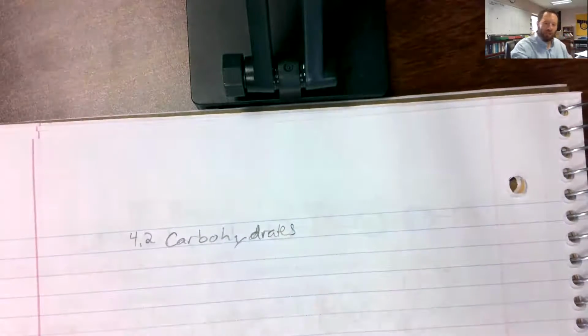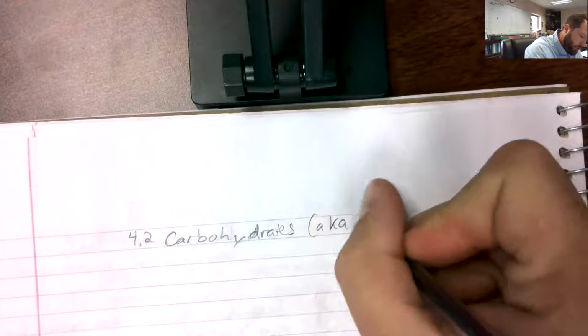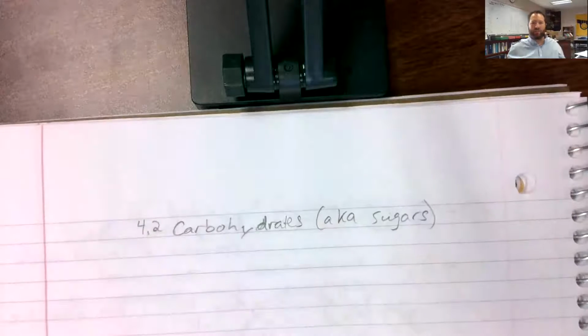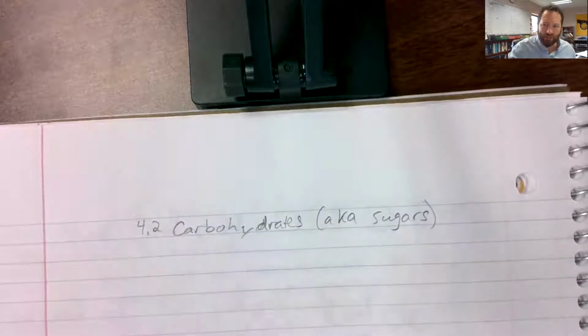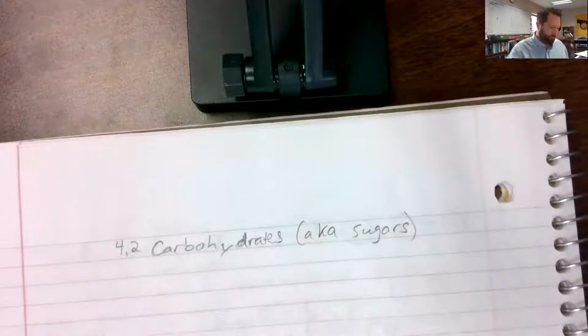So today we're looking at carbohydrates. These are often also called sugars to the layman. I'll give you a lot of examples of carbohydrates today, and you'll see that a lot of them are in one form or another a sugar that we are aware of.